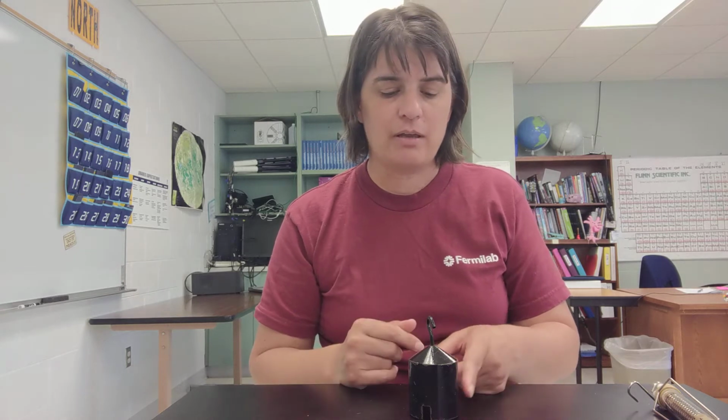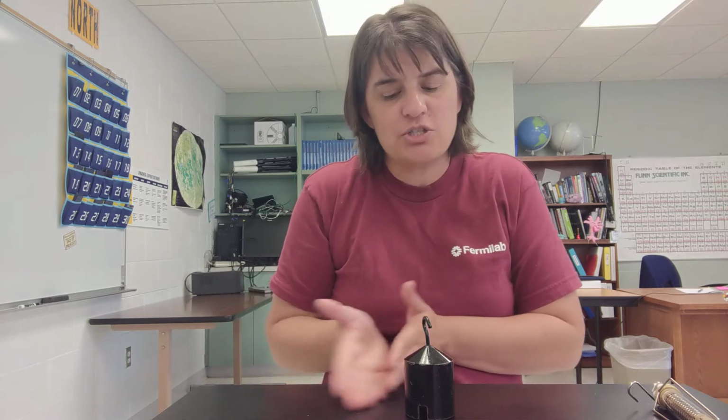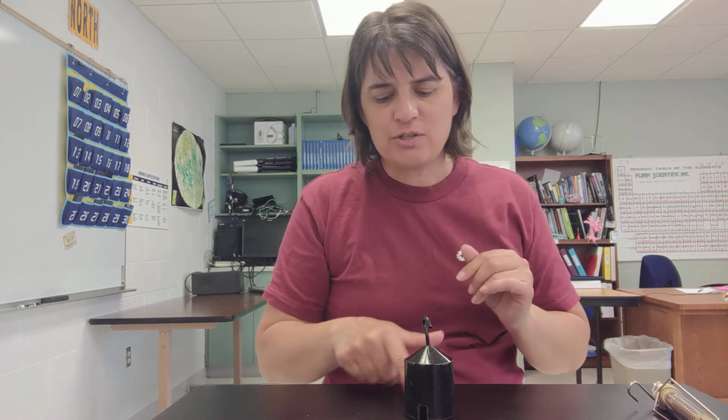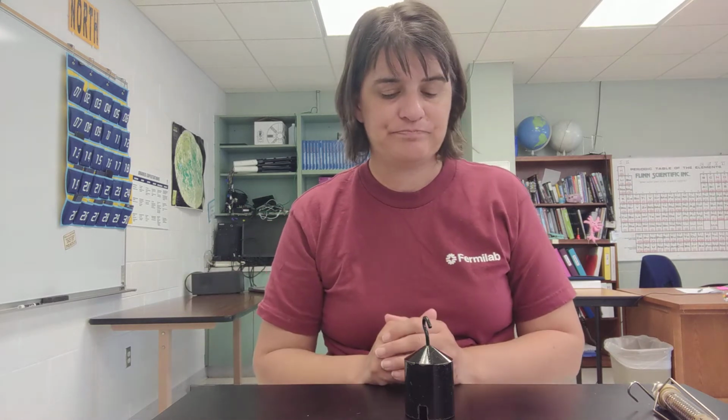So what if I apply a little force? We have a little bit of static friction because it's not moving. What if I apply a bigger force? Still doesn't move, so it's still that static friction. It's just a bigger force. So the force is changing. So that friction force can change with the amount of force that we're pushing in that other direction.